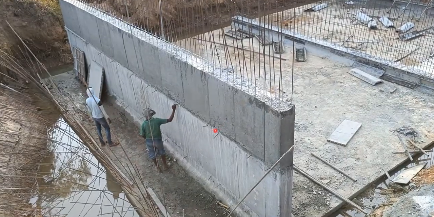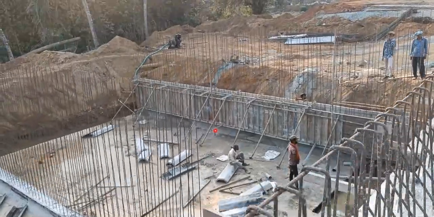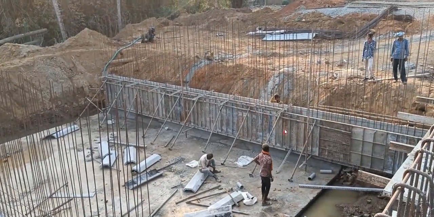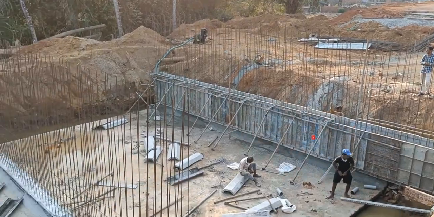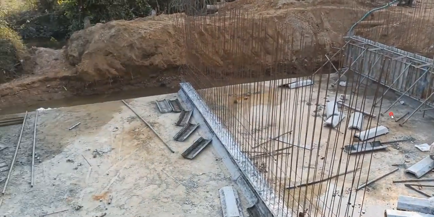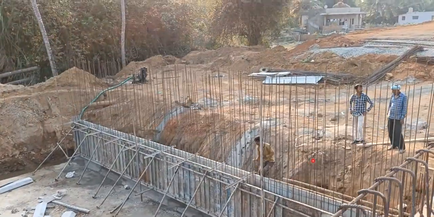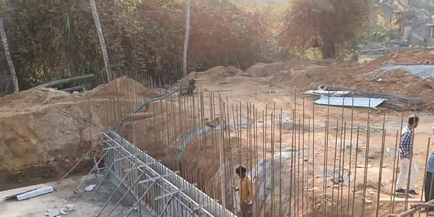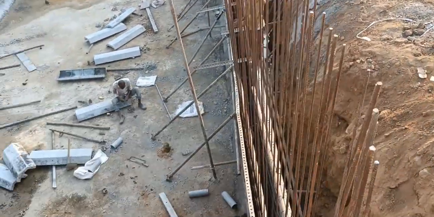Okay, so once that is done, I'll go forward. These things also we have understood. Next, these people have come here. Now here this casting will be done. So this is the abutment. You can see a lot of pipes have been kept. Since it's an abutment, we have to give weep holes in that. You're getting my point? I will show you from here where exactly we are going to keep that pipe.